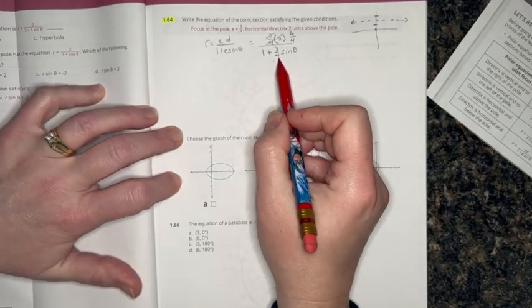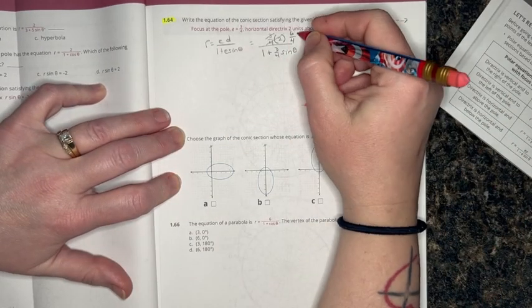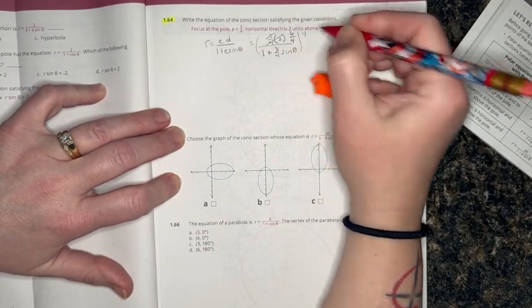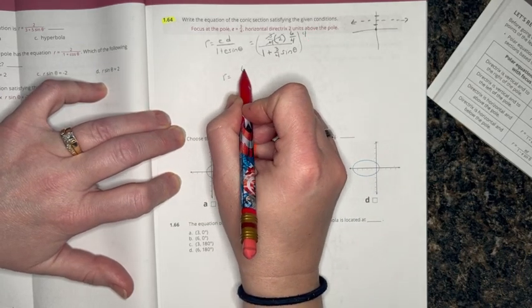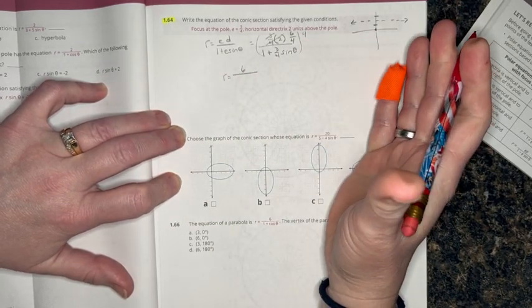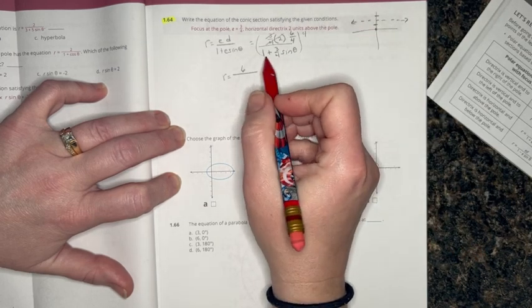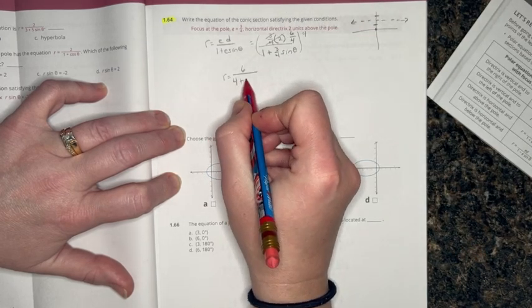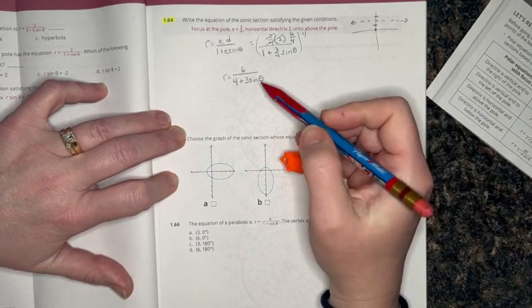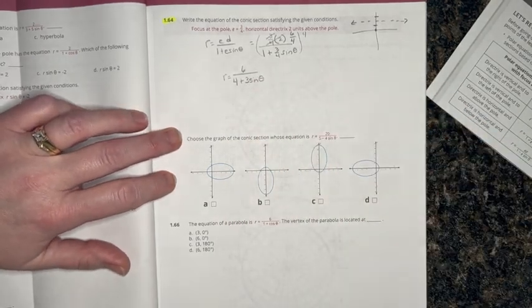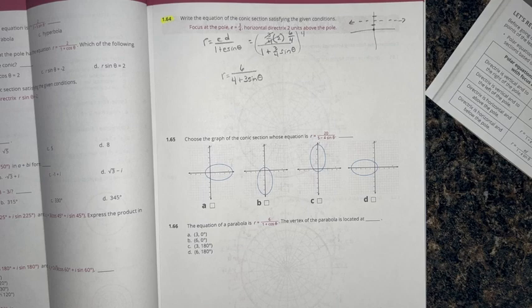I need to get rid of the fraction down here, so I'm going to multiply all the terms by 4. When I do that, I end up with r equals 6 over 4 plus 3 sine of theta. And that is the equation.